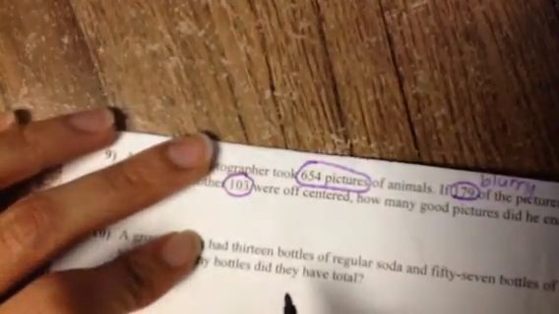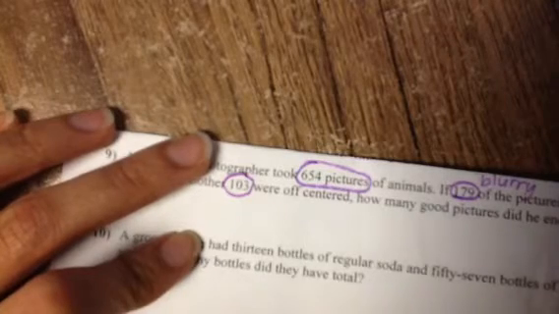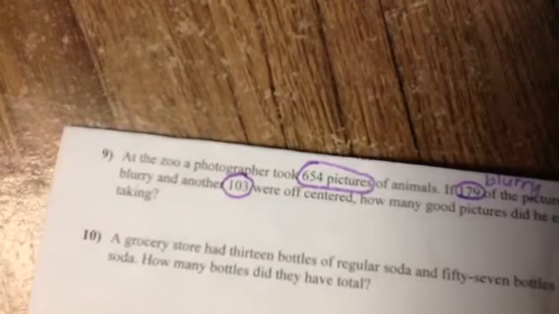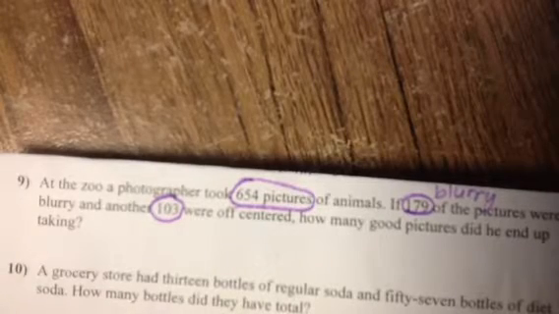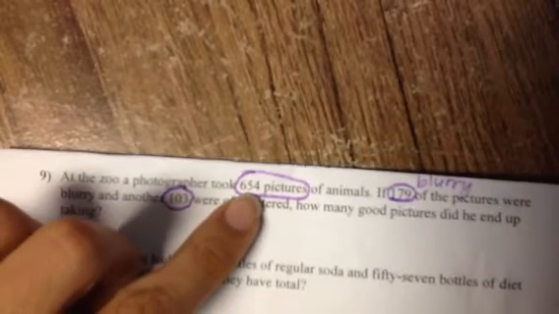That means my picture was sideways. Didn't see the lion in the middle. Randomly taking pictures. All right, so how many good pictures did he end up taking? So what do we have to do? So first, we start out with what? 654 pictures. So he took that many.